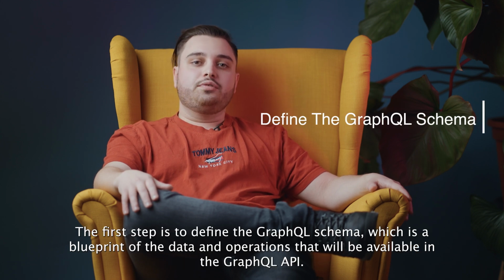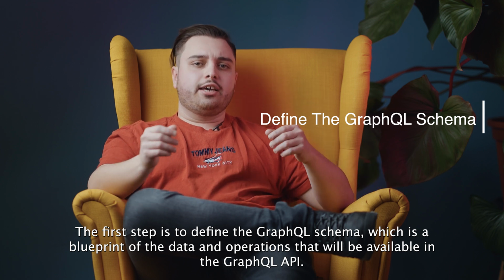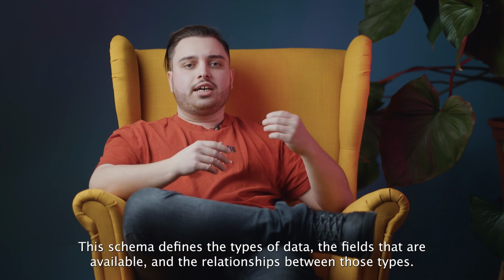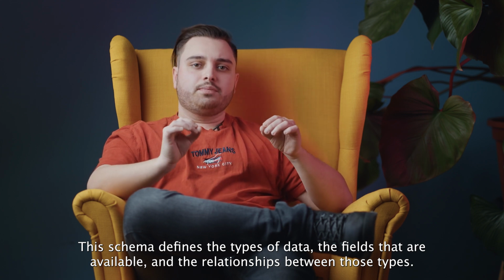The first step is to define the GraphQL schema, which is a blueprint of the data and operations that will be available in the GraphQL API. This schema defines the types of data, the fields that are available, and the relationships between those types.